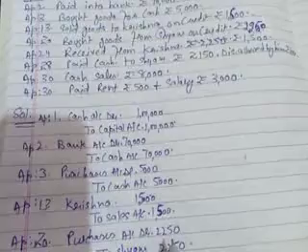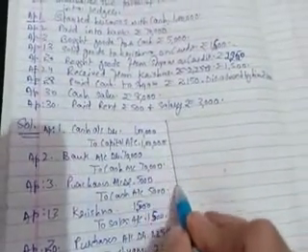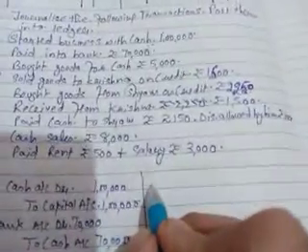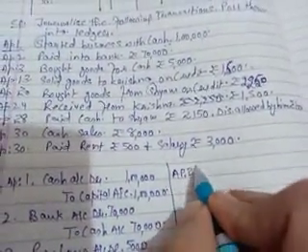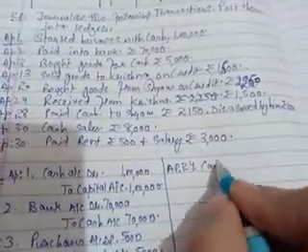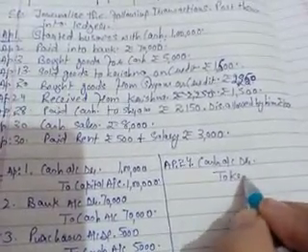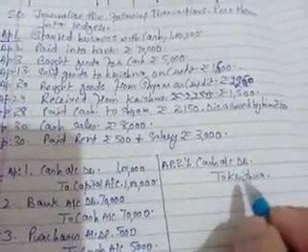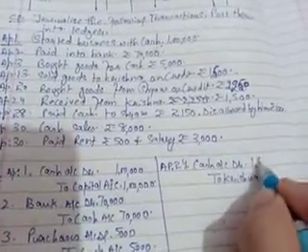This was April 20th. Then April 24th received from Krishna rupees 1,500. So cash account debit to Krishna 1,500.